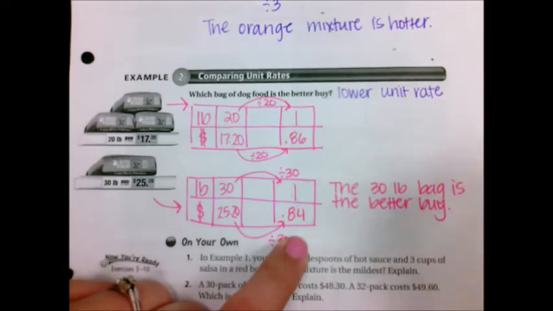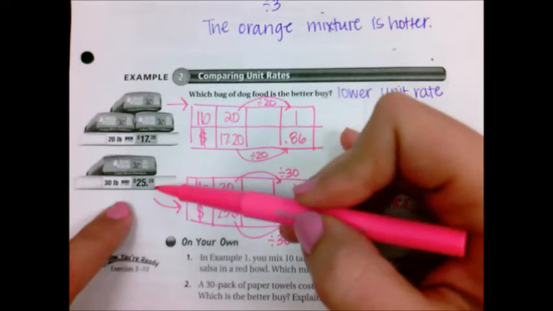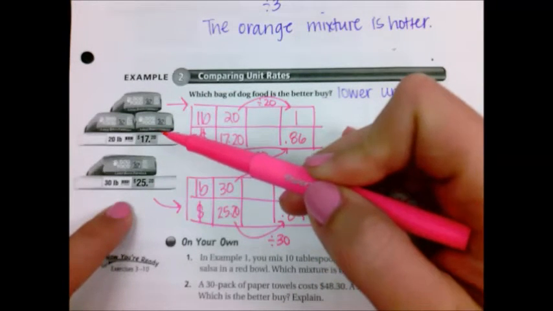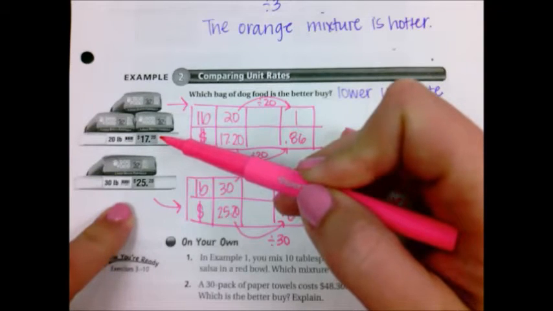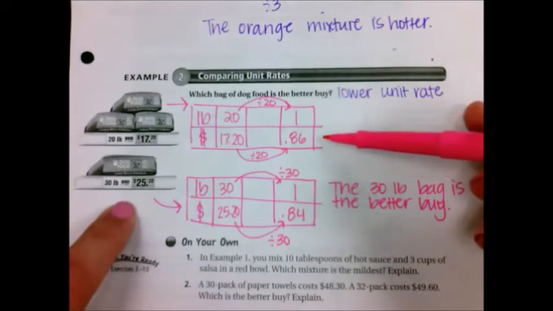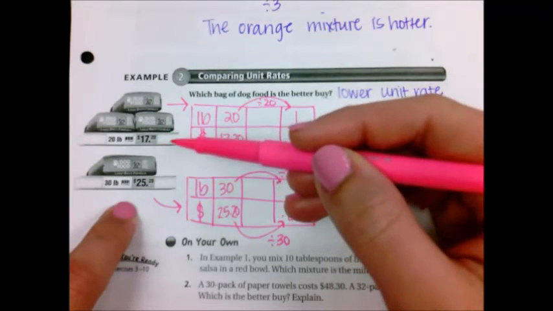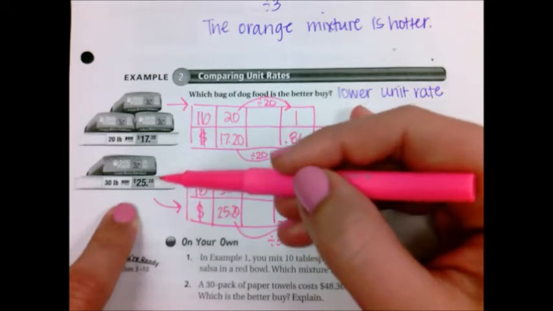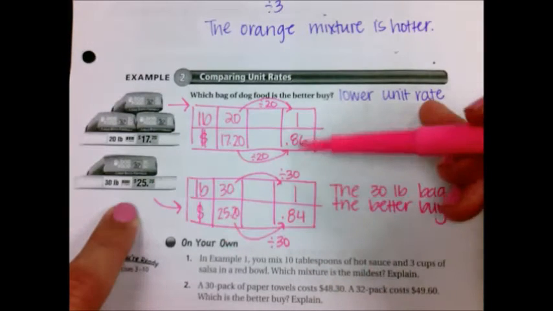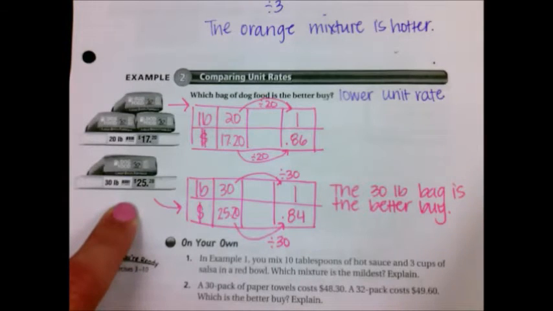This gets really confusing for students right here on this word better buy, so we really have to emphasize this. The better buy is the cheaper unit price. A lot of students want to look over here and say, well, this bag costs less, so it's the better buy. This bag does cost less money, but you get less dog food, so you're not getting as good of a deal on the dog food because you're paying 86 cents per pound. So yes, we can say cheaper, we can say less expensive. But this is the better buy, because for the same dog food, I'm paying less money per pound. So the 30-pound bag is the better buy.